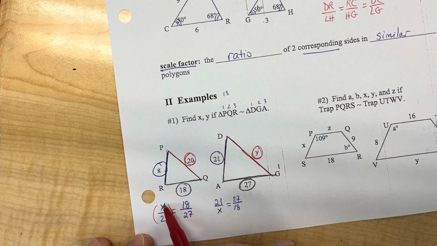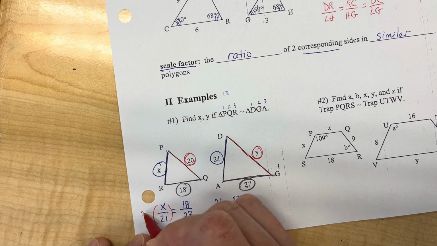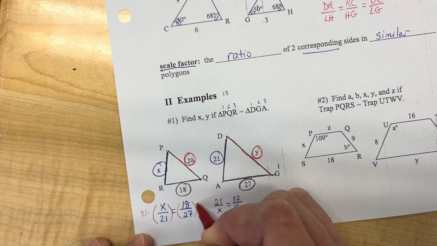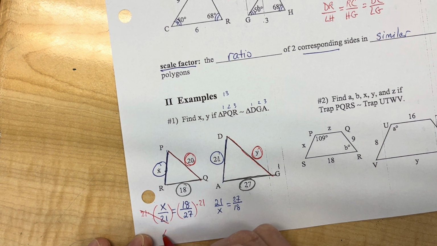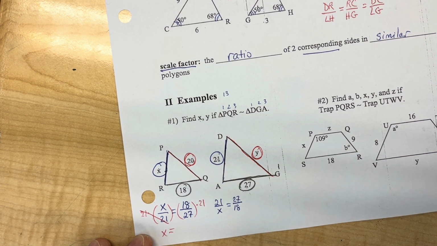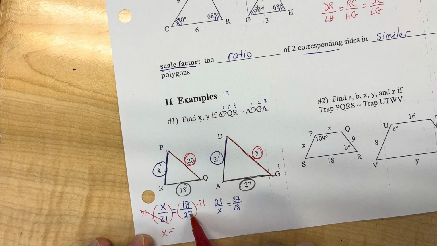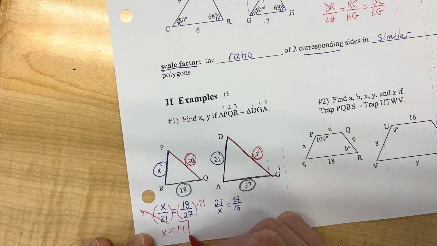The way we do that, x divided by 21, we're going to multiply by 21 on both sides because that will undo the division, and we get x equals, right? And then you can go to the calculator and say 18 over 27 times 21, and what we get is 14.